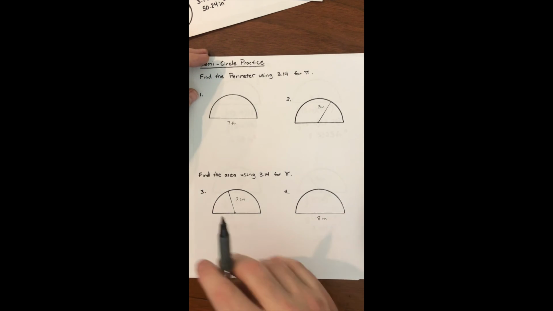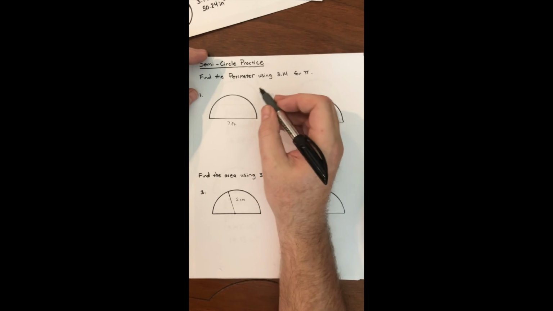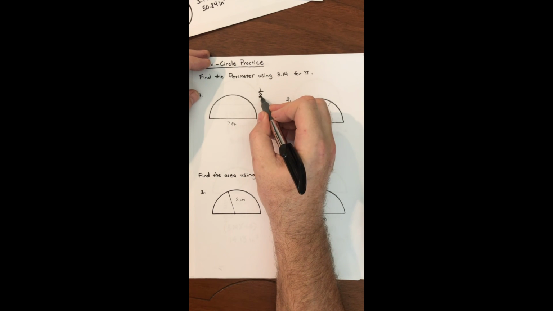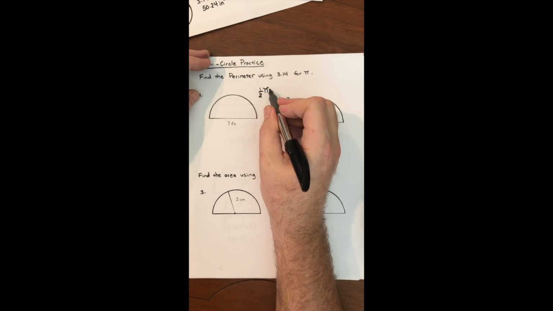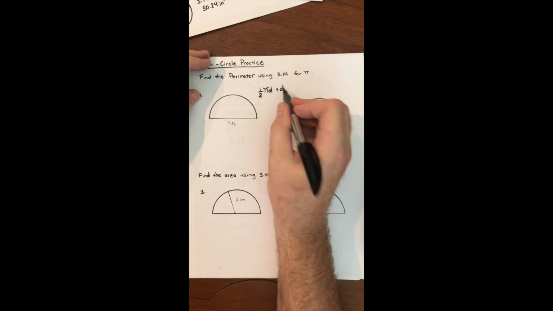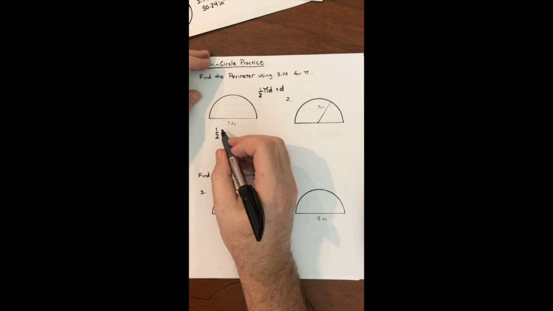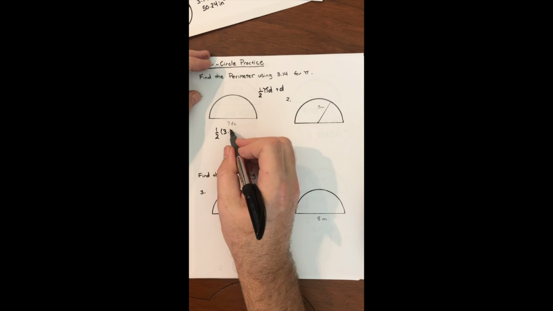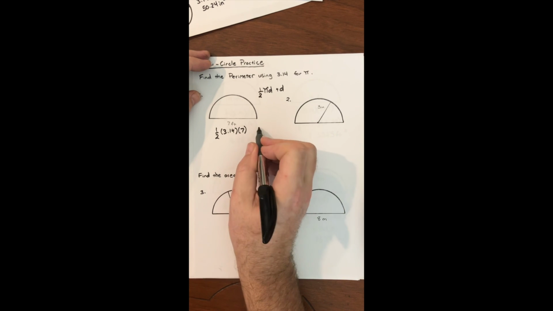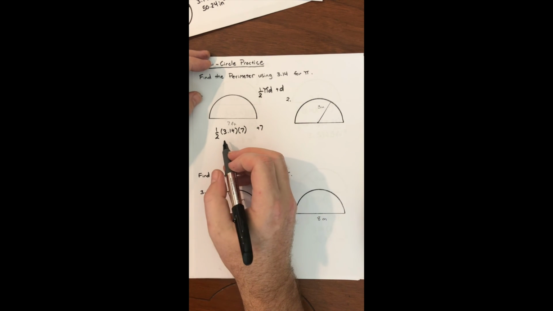All right, here we go. So, for the perimeter, I'm going to use half of the circumference, and circumference I remembered was pi times the diameter, and then I'm going to add back in the diameter in the end. So I have 1/2 pi, which is 3.14, times the diameter of 7, and then later I'm going to add the 7 back in.